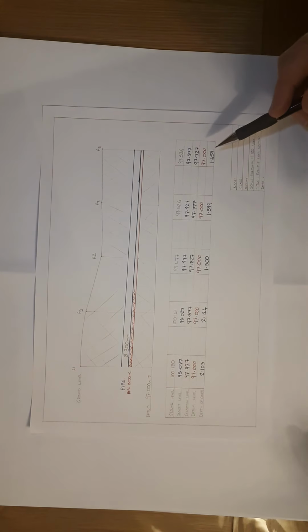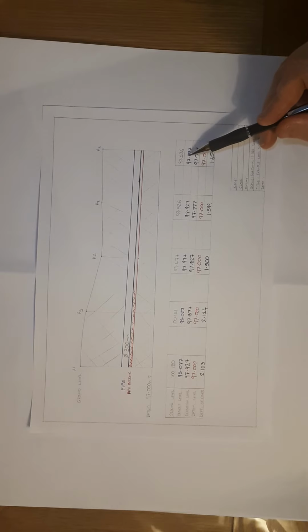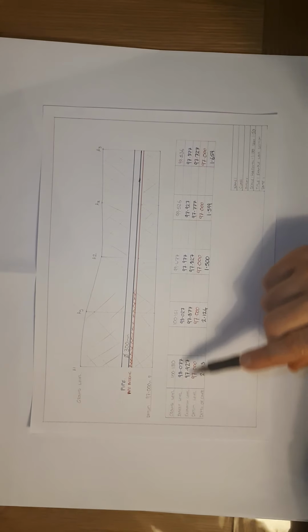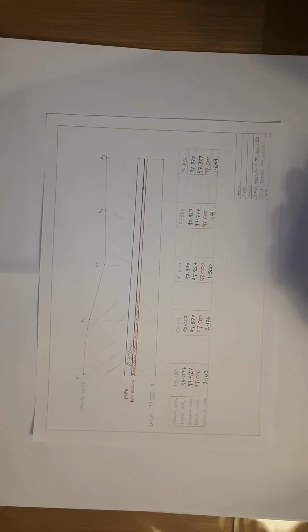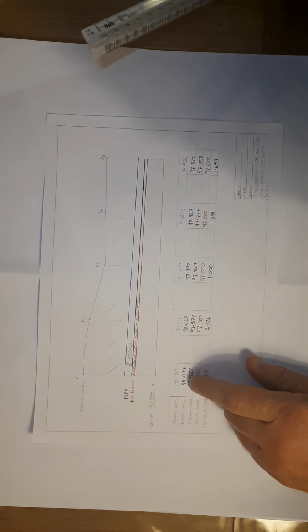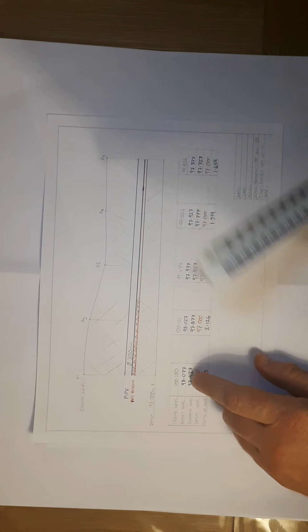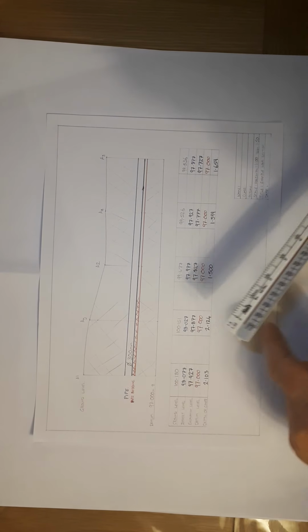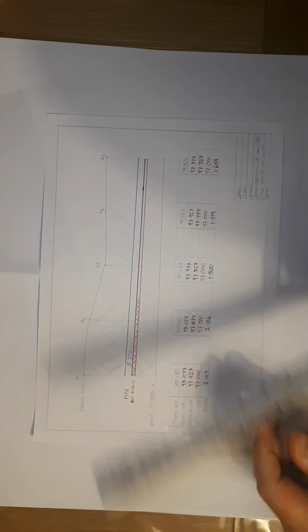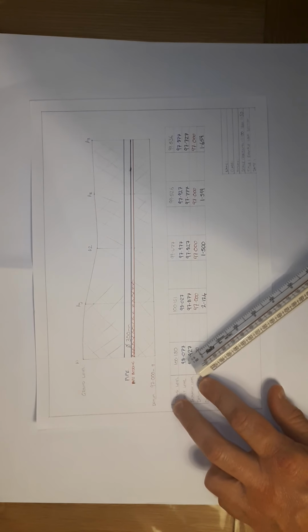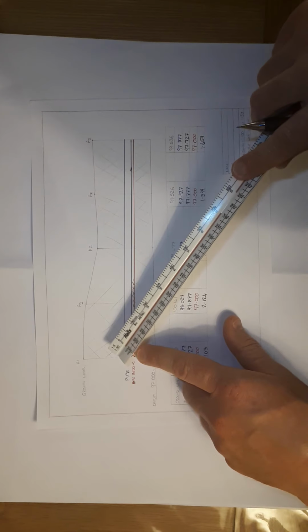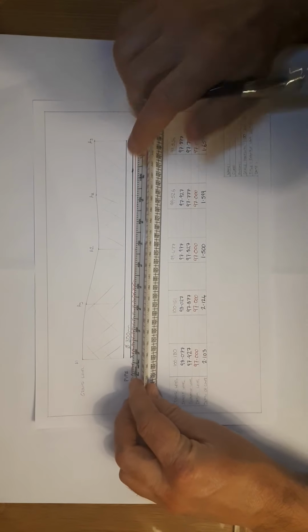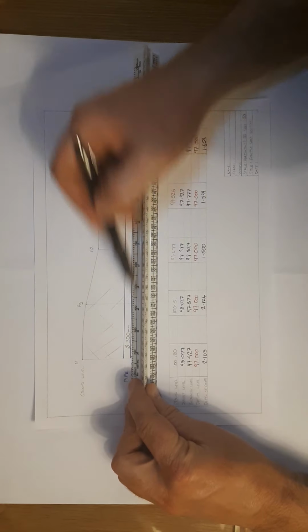Sorry, I realised that the last video I made cut out at this point here after we calculated the invert levels for the pipe. So I'll just run through briefly how I finished the long section. So basically, the invert levels, what I've done is I've plotted them on the long section. I've just measured up the respective distance from the datum line to get the pipe invert levels, so the bottom blue line that you see here on the long section.